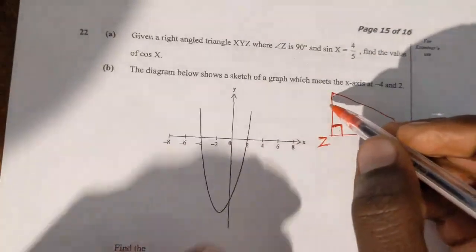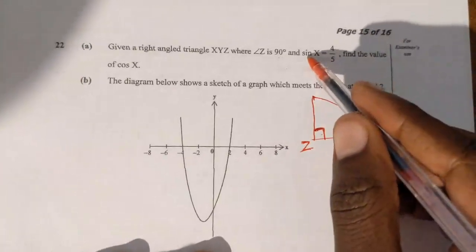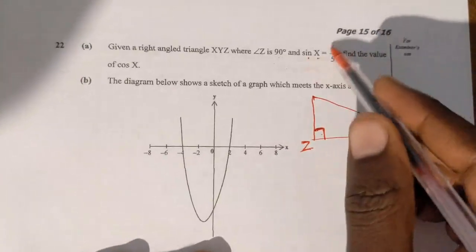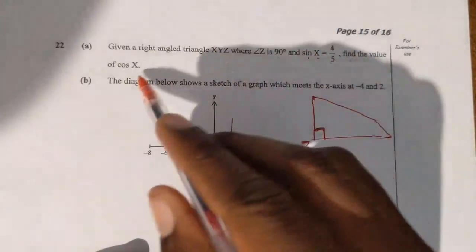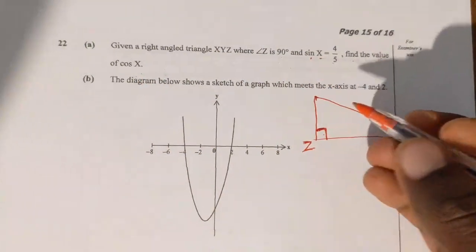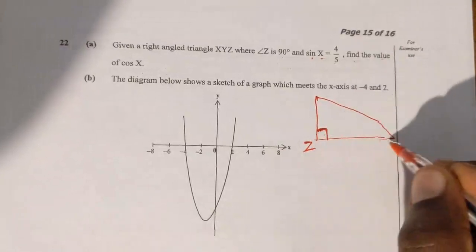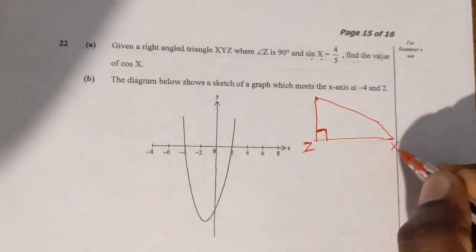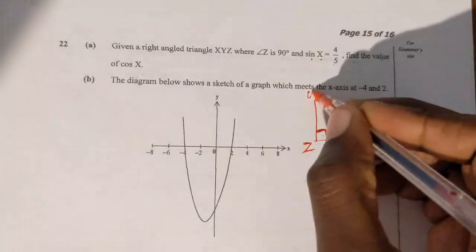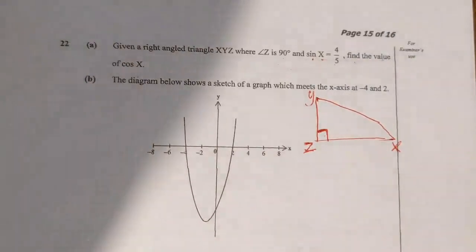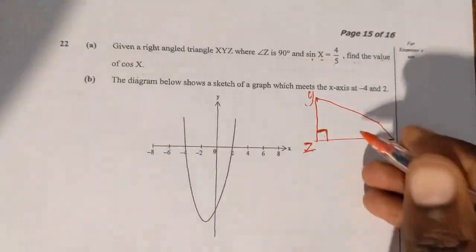So they are saying that sine X is this. Find the value of cos X. So if Z is here, this is going to be X, Y, Z. It is going to be like that.